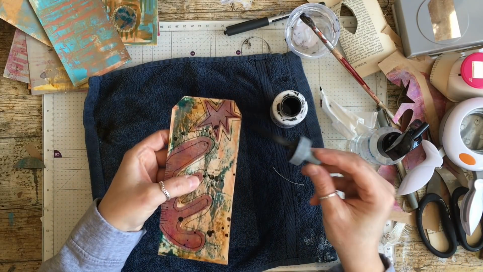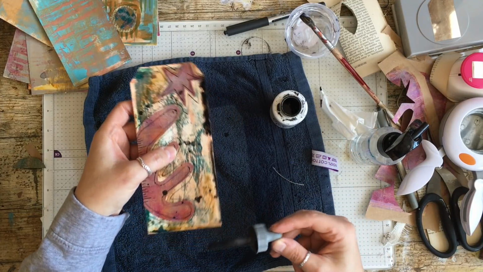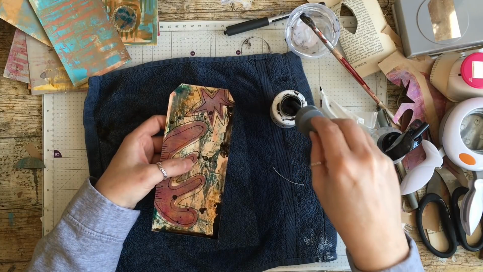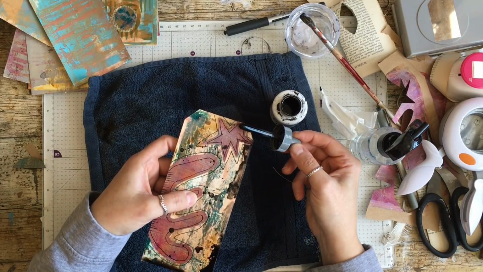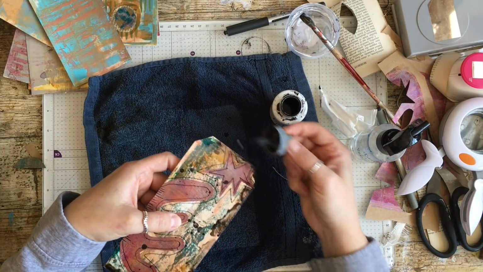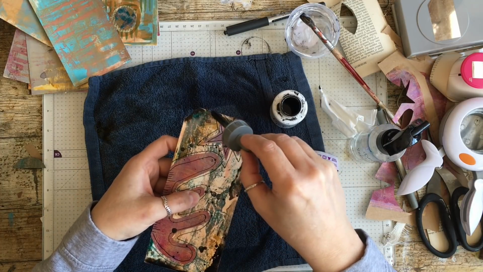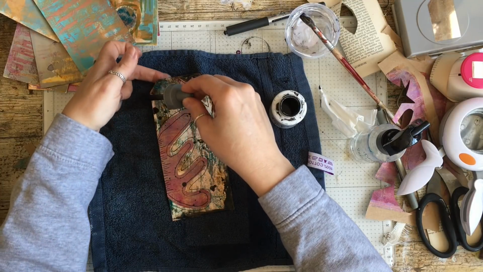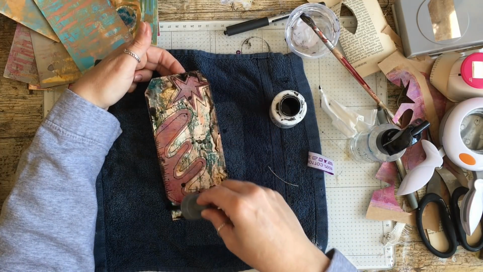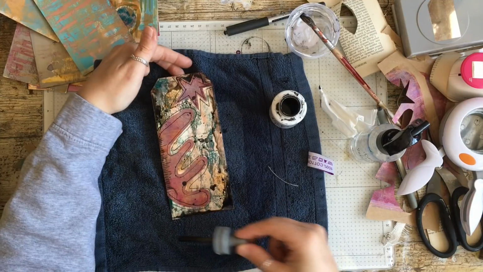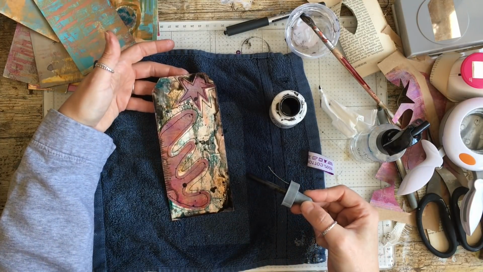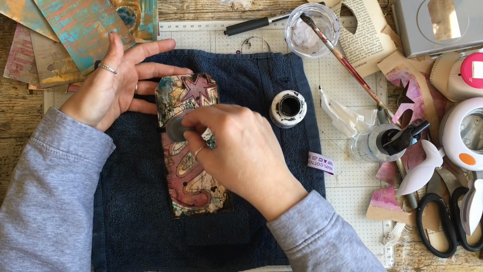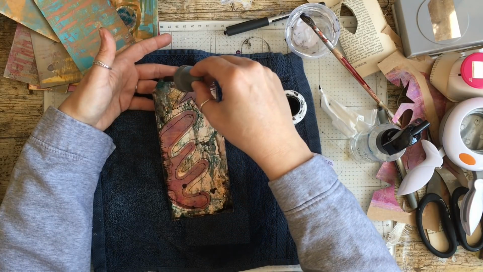And I'm going to run the side of my dropper down the edge of the tag where I have inked, watered, sprayed. Now, if you tip it, obviously your ink is going to run. There's nothing wrong with that. Look at that. How cool is that? I like that. I want it a bit darker up here and along the top there.